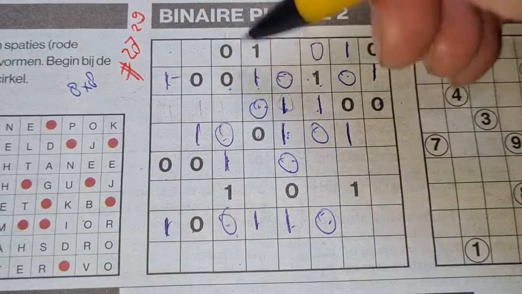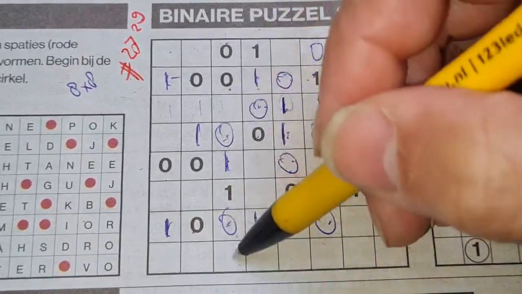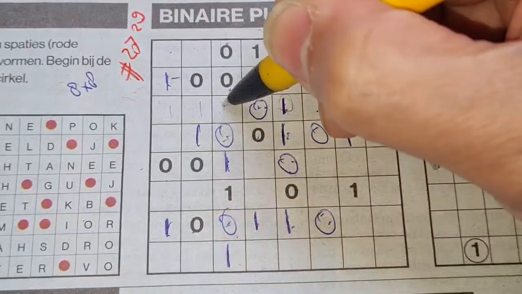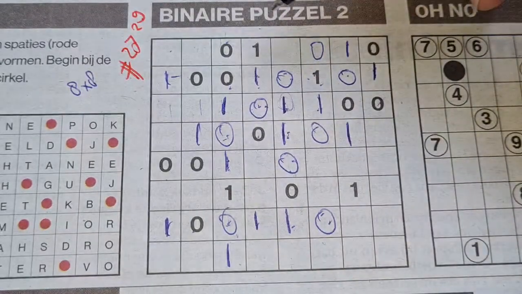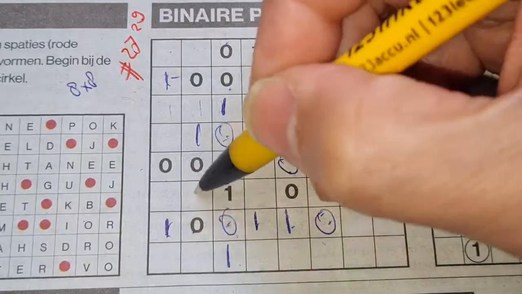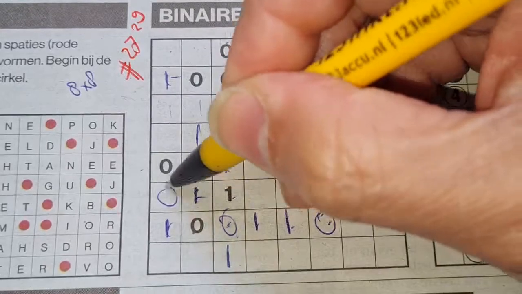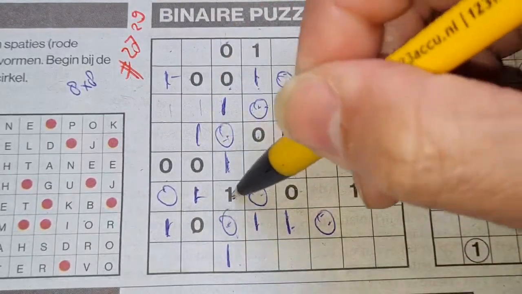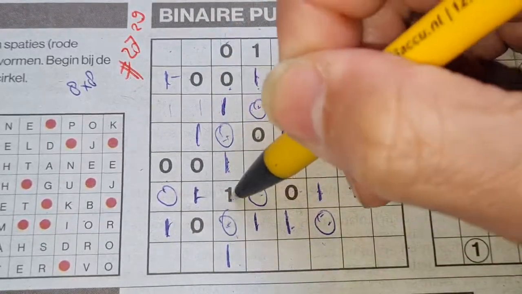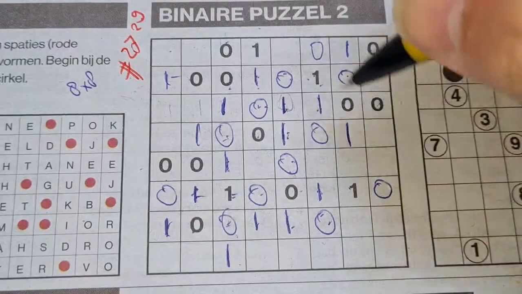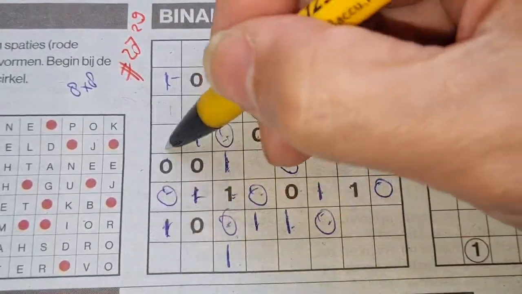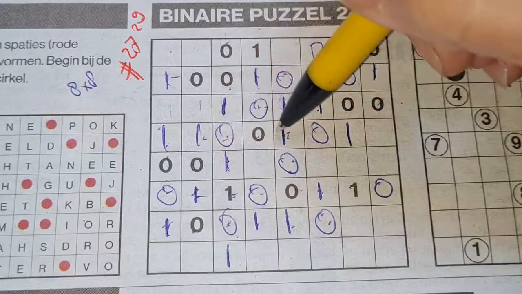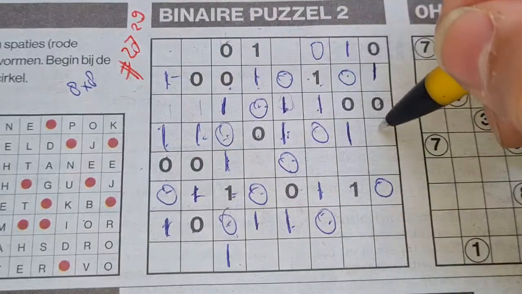Then double zero. Oh, we have 4 zeros here in this column, so the rest are ones. All right. Between two zeros comes a one. Double one here, no, there no. Double zero here, one, there one. Now we have 4 ones, so the rest are zeros. Double zero here, one, there one. 4 ones we have in this row, so the rest are zeros.